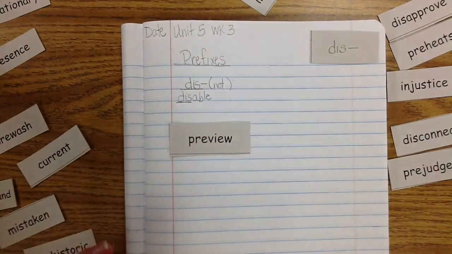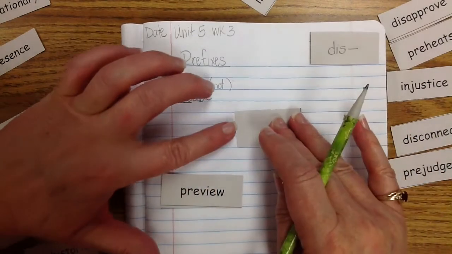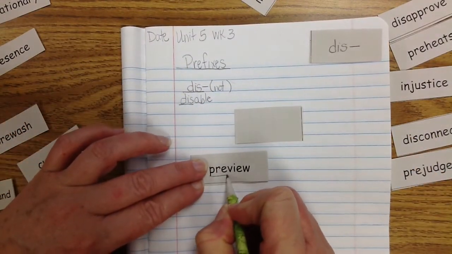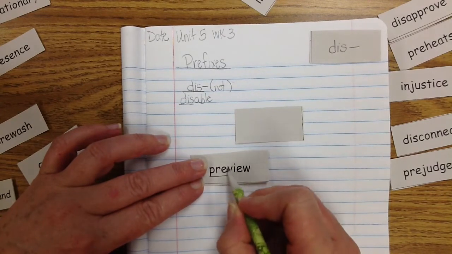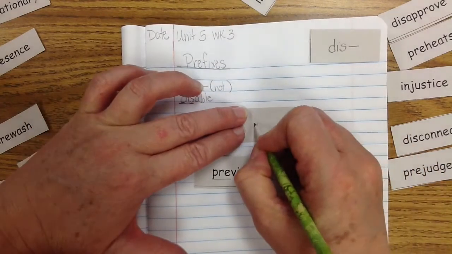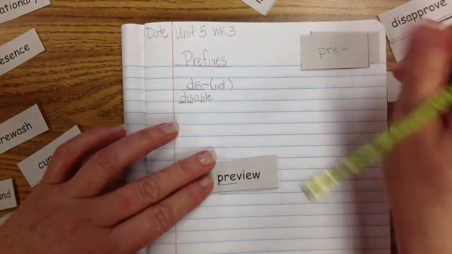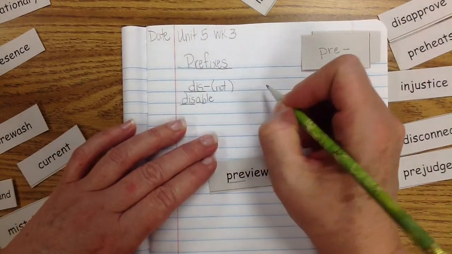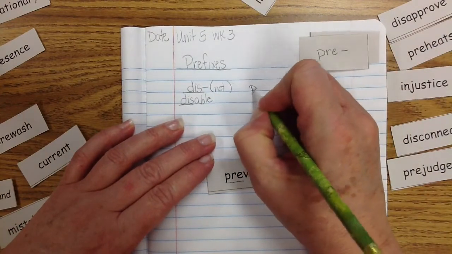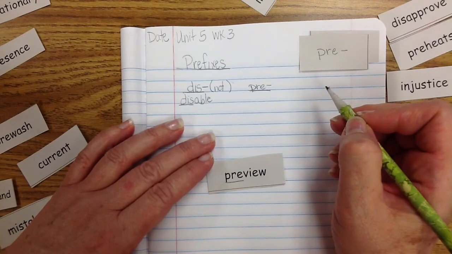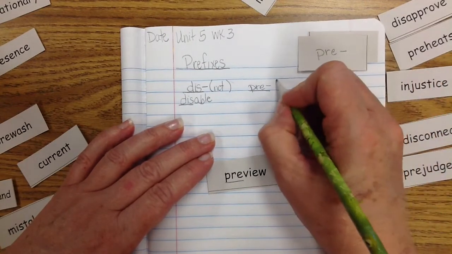All right, we need another paper for our exemplar. Preview. So pre is our prefix. View is the base word. So we need to write pre, again the hyphen, to show there's more of the word to come. Then we have pre here with the hyphen. And pre often means before.